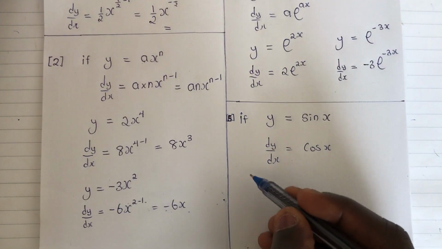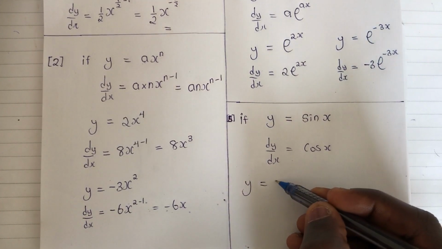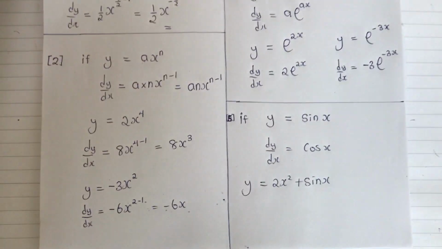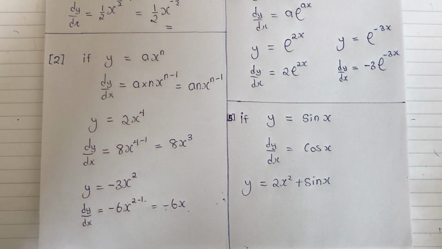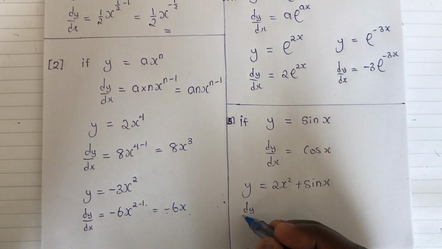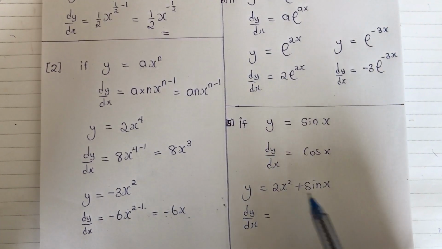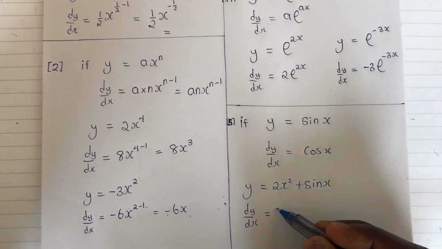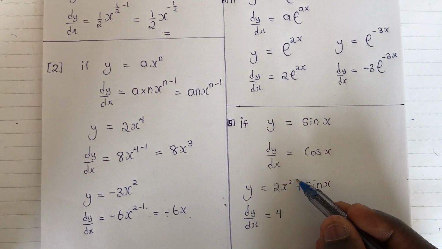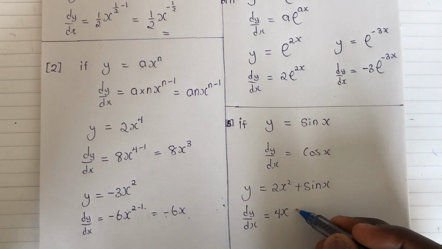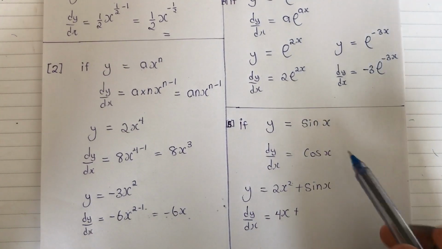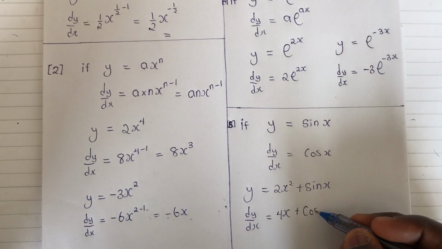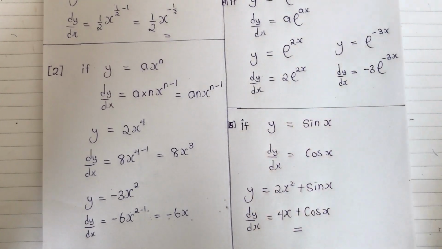Okay, so let me take an example. Let's assume that we have a function y equals 2x squared plus sine x, and you are asked to differentiate this. So all you need to do is dy/dx equals, don't forget we have already learned a rule for this one. So this will give us 2 times 2, 4. Reduce the power by 1, you have what? x. Plus, differentiate sine. We learned that the differential of sine is what? Cos. So we have plus cos x. And that is our final answer.